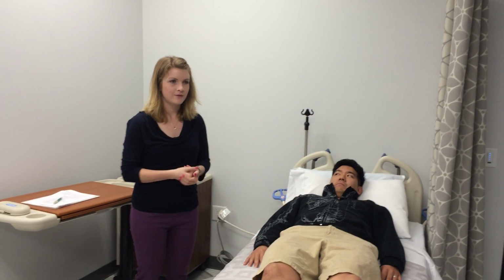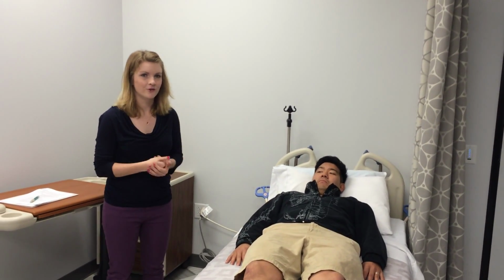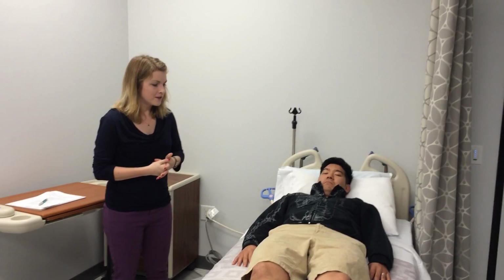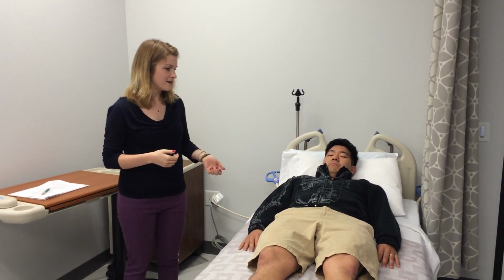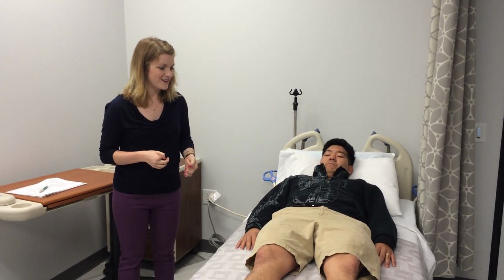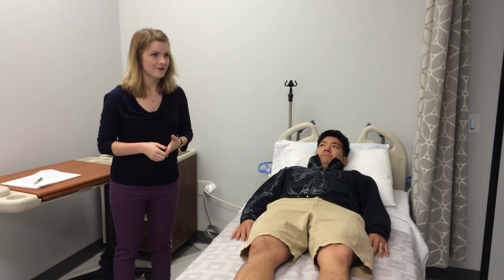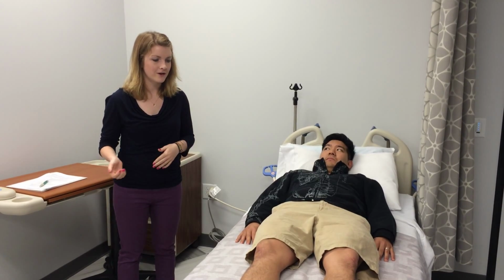That's going to help him with his neurological re-education. Exactly. So since he has good strength on the left side, he's able to help out as much as possible with that, and I will help him with the right side.